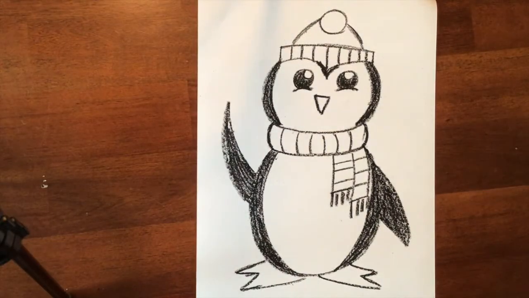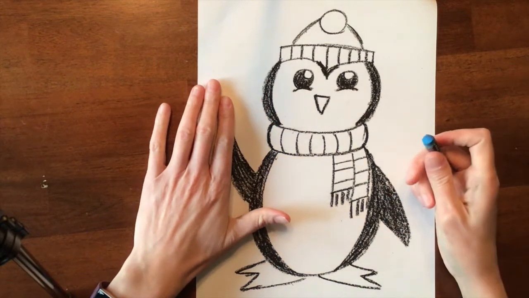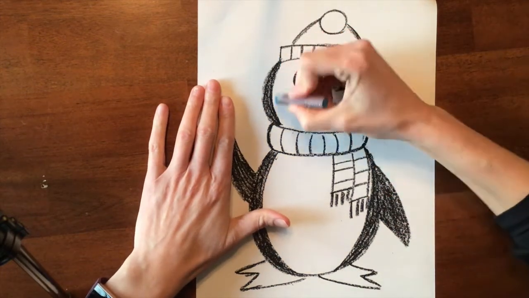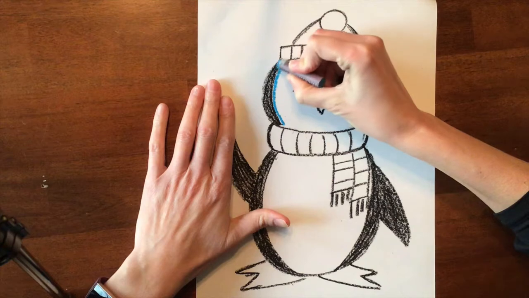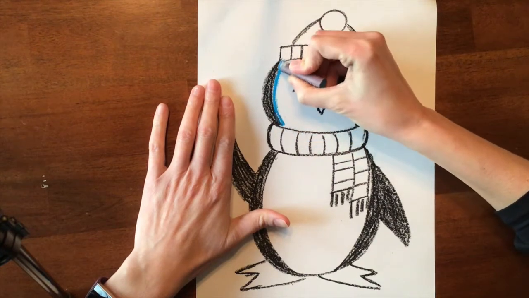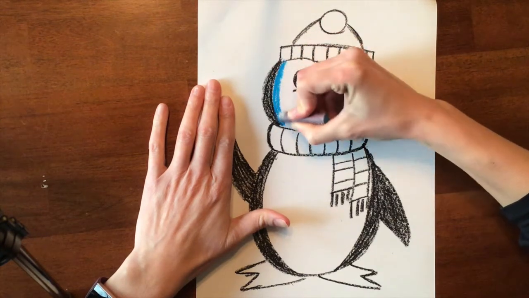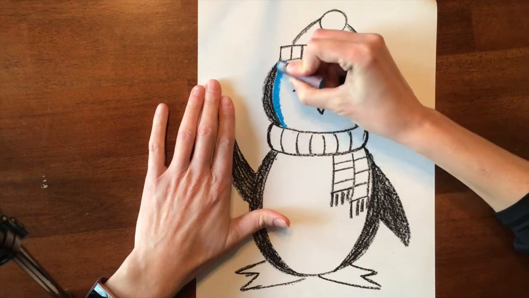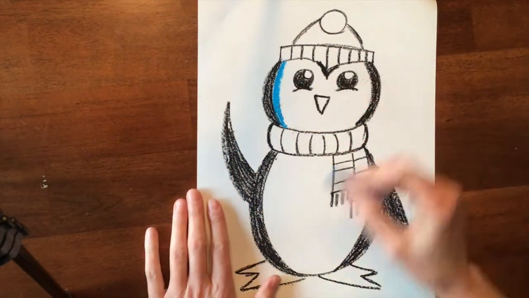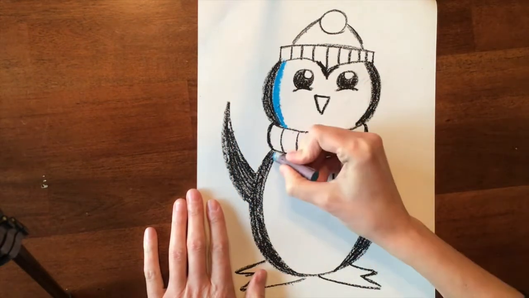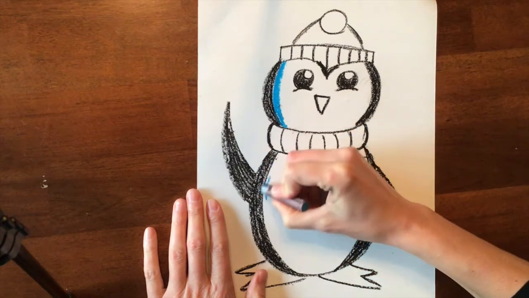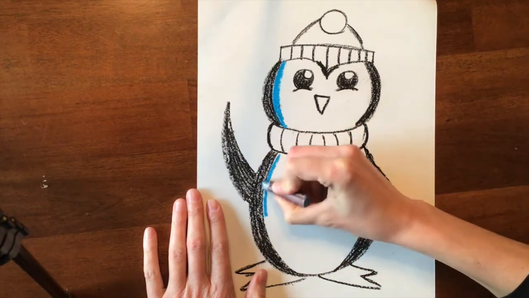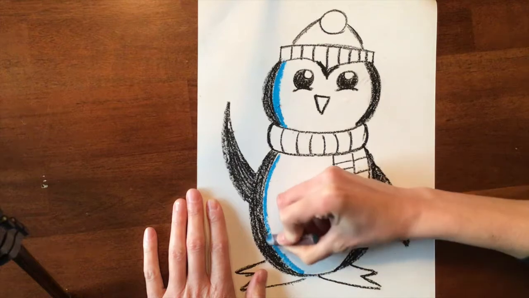All right, so for this step, you are going to be using chalk pastels. I am making this video from home right now, and all I have is an oil pastel, so I'm going to use that. And just know that you'll be using the chalk. All I'm doing is making a thick line right along the left-hand side of my penguin's head, as well as the penguin's belly.